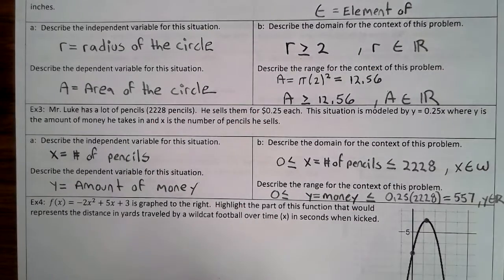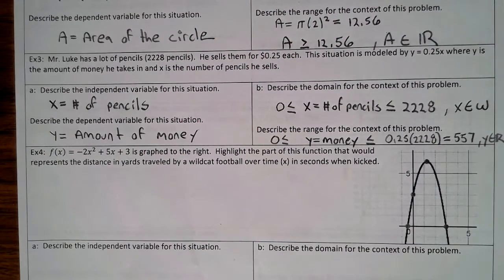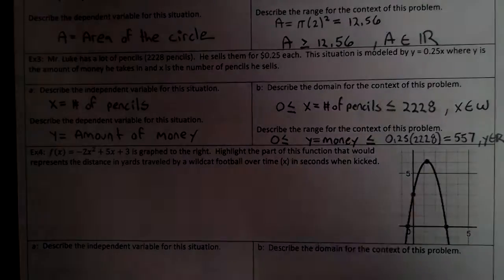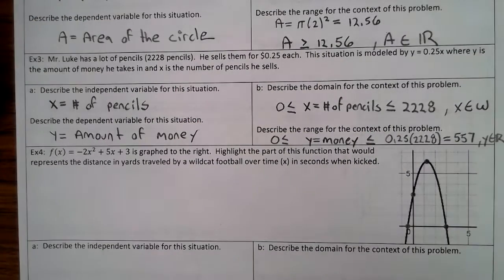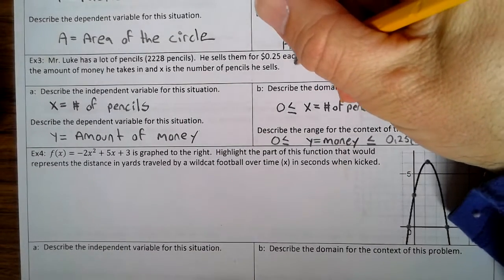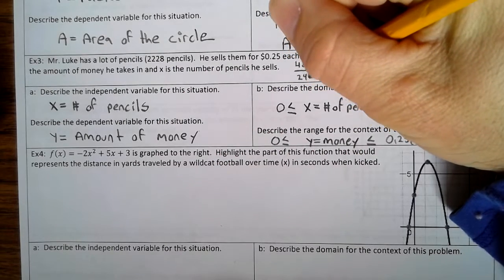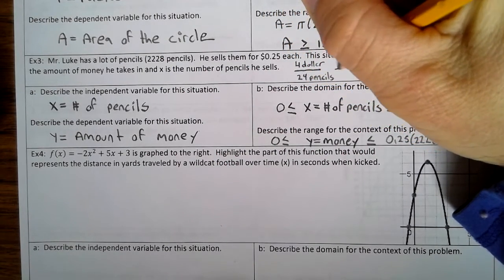Now, getting to that problem, let's think about how much of that is actual profit. So Mr. Luke would make $557, but I'd argue that for 24 pencils, it's $4. So that means $4 divided by 24 pencils is 17 cents per pencil.